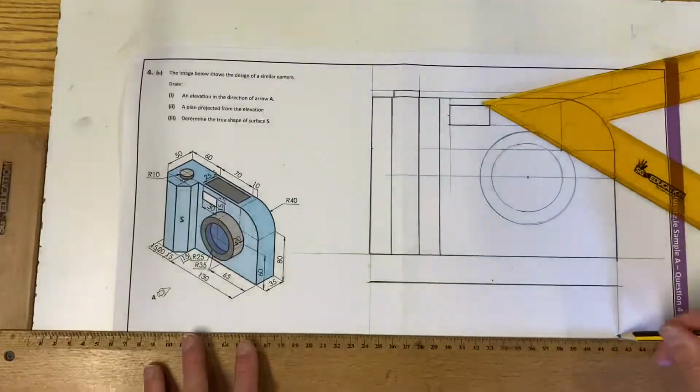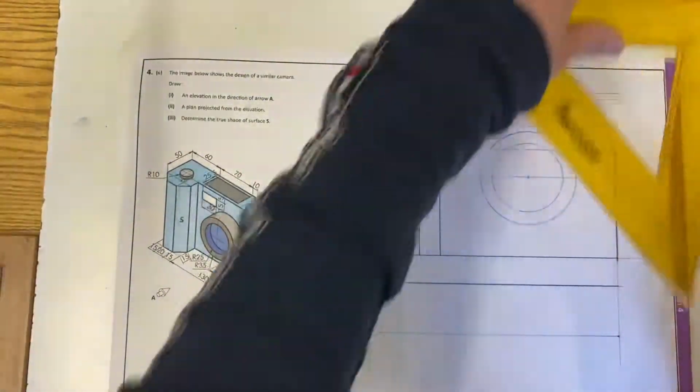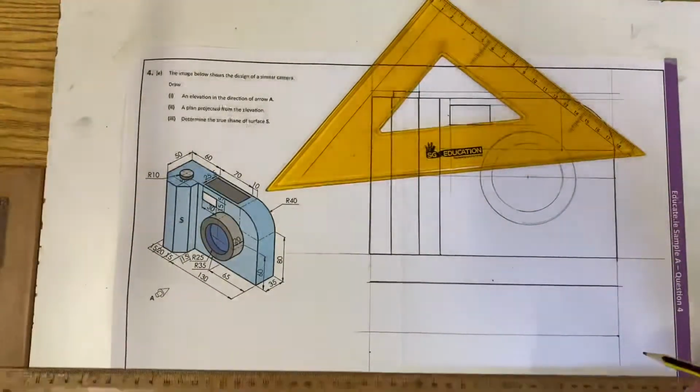So there's my 35 first. Just take that back lightly for now. And then I'll mark off my 50 then. There.